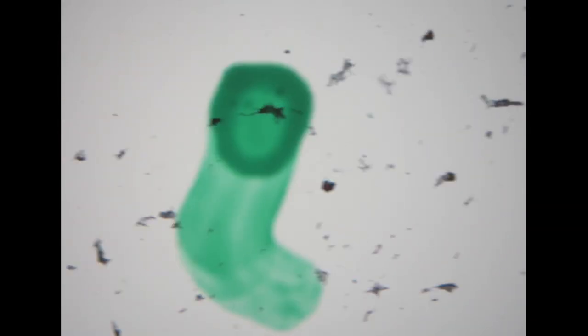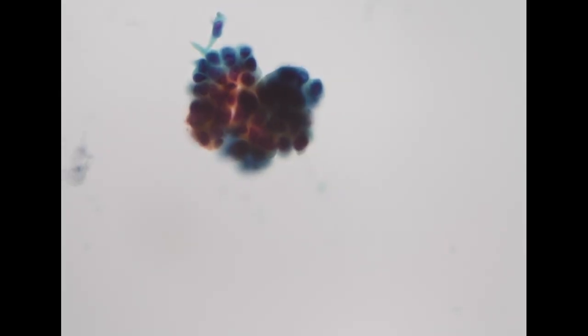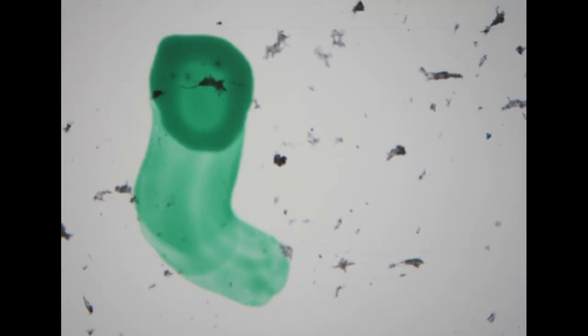Again, the cellularity is not very high. However, because it is inside the bone, I think it's diagnostic for adenocarcinoma metastasis. So we call it positive. And because the patient had a past history of lung cancer, it is compatible with the lung.